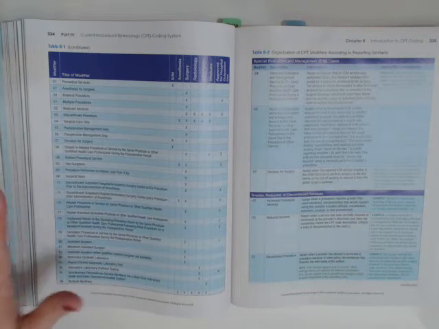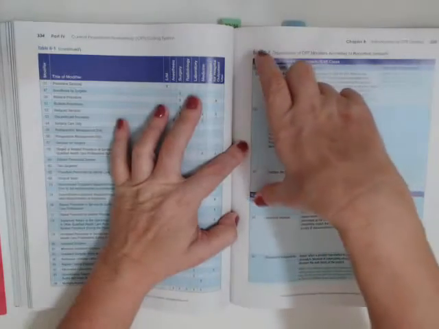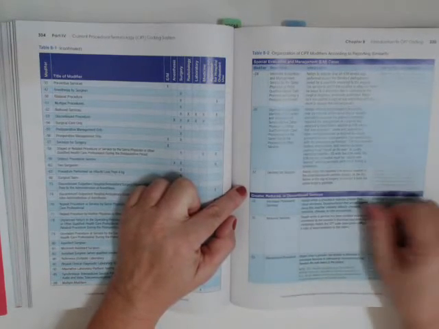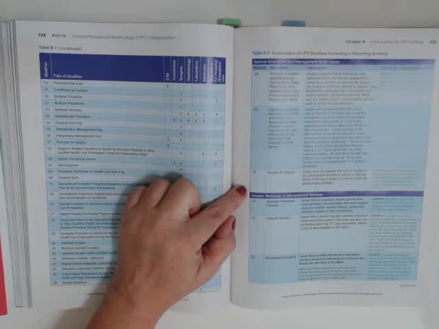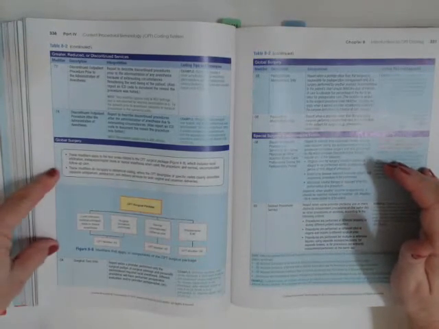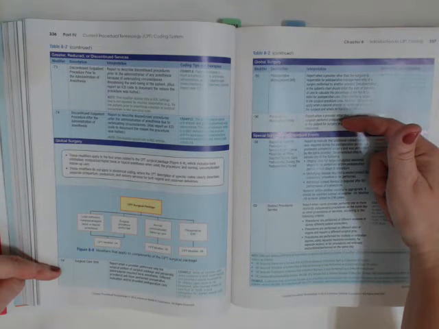I just wanted to pull a few of these out in a video. And then this table 8.2 kind of starts pulling them out and grouping them in a different way. So these aren't necessarily new modifiers, they're just grouped a different way with different explanations. So again, here's your 25 modifier. And this table actually does a good job talking about your global surgeries. So your 54, 55, and 56 all have to do with pre-surgery, during surgery, or after surgery.